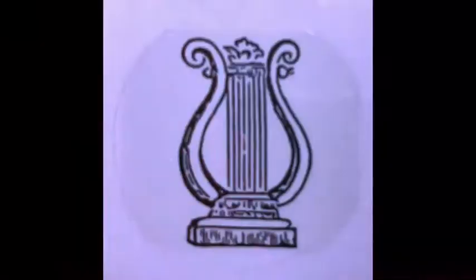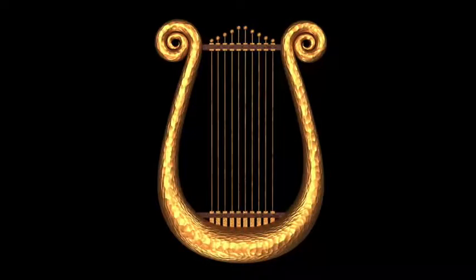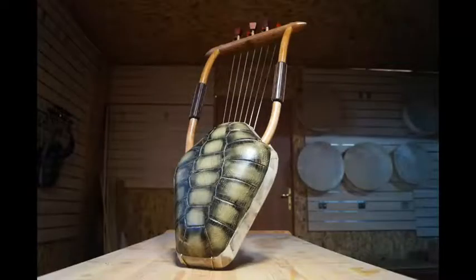They were using lyres, which were harps, right? They were early harps, which you just have strings strung on. Now those are the most legit instruments because they were tunable.